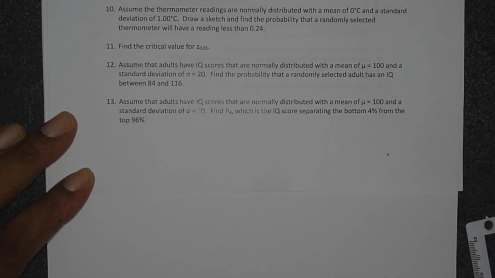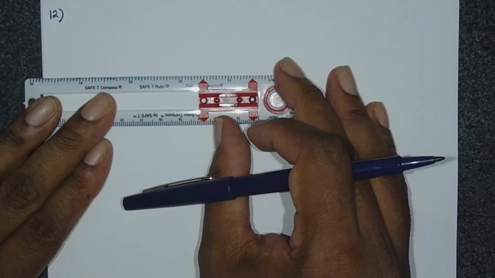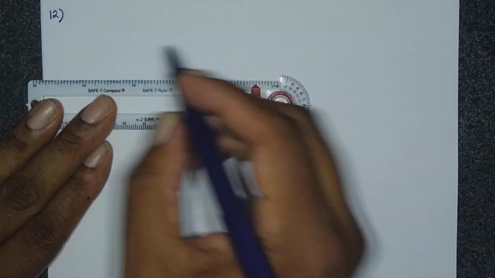Assume that adults have IQ scores that are normally distributed with a mean of 100 and a standard deviation of 20. Find the probability that a randomly selected adult has an IQ score between 84 and 116. Okay, so we just need to draw a normal curve.